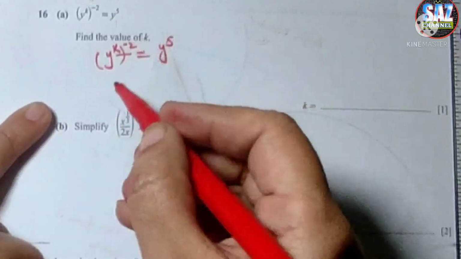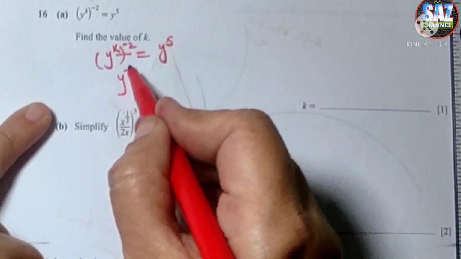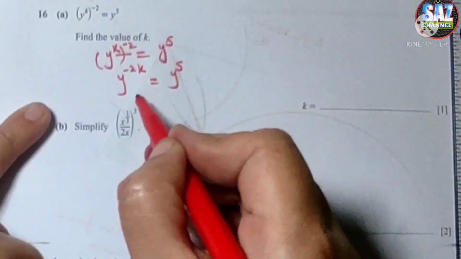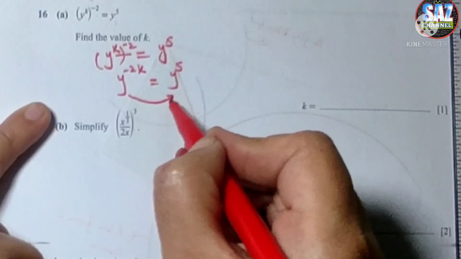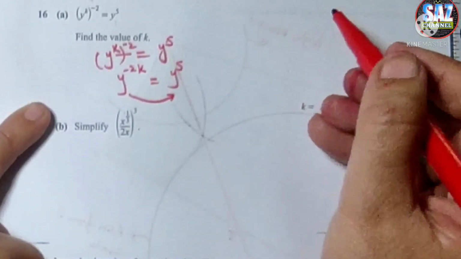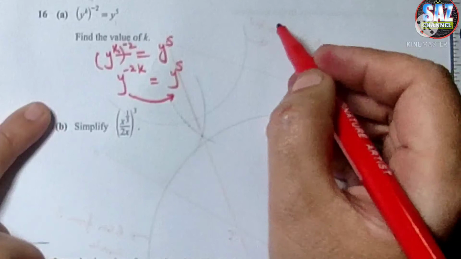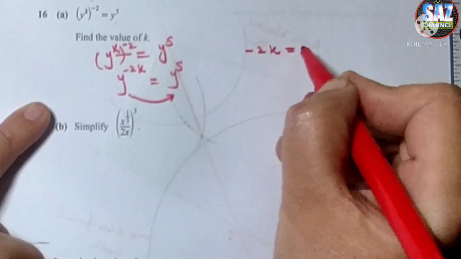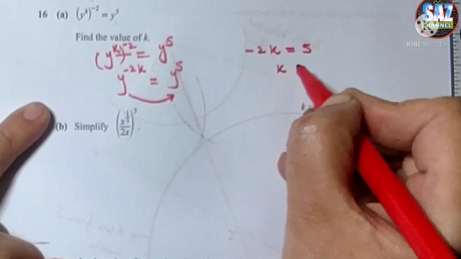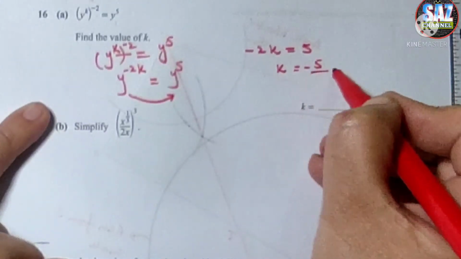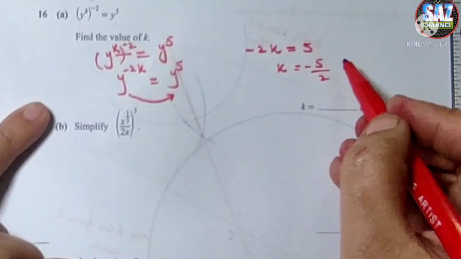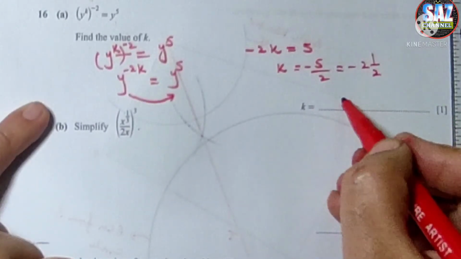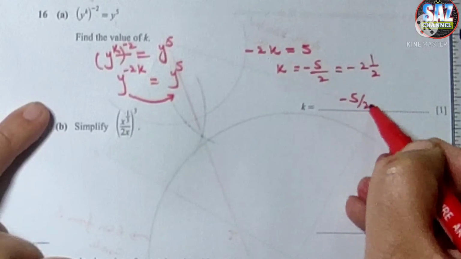Now multiply these two indices. It will become y raised to power minus 2k is equal to y raised to power 5. Bases are same, so we can equate the powers. According to that, it will become minus 2k equals 5 and k equals 5 by 2 with a minus sign, or that can be written as minus 2 whole 1 by 2, or minus 2.5. So this will be the answer.